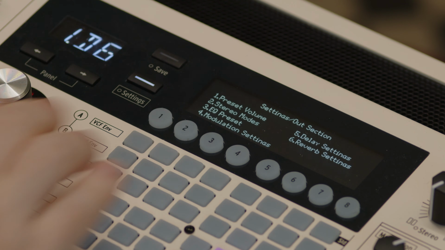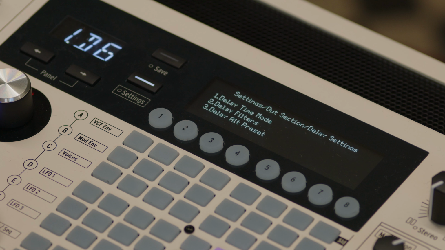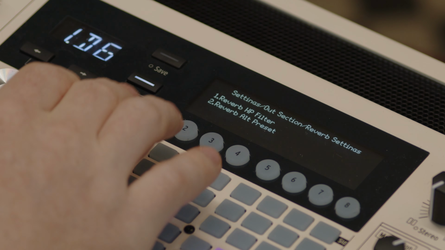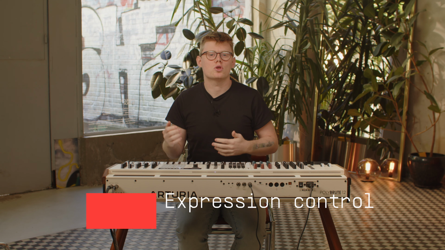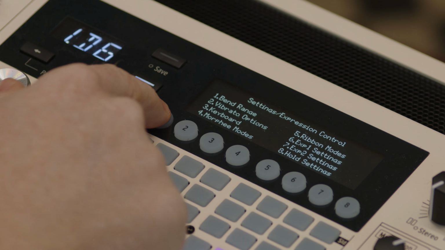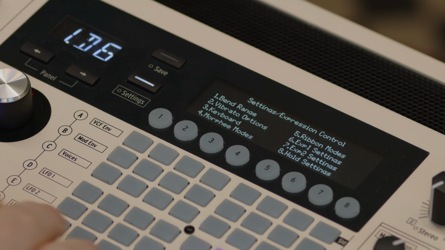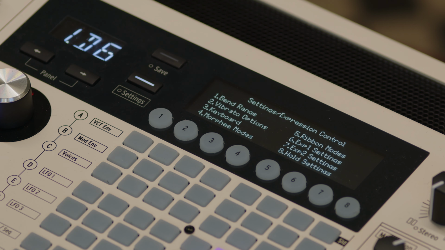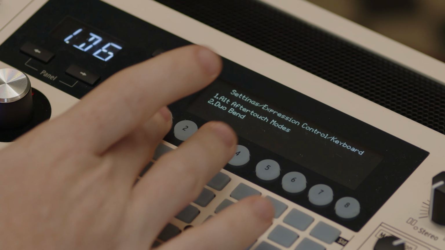For delay, options include time mode, filters, and alt preset selection, while for reverb, you can access its high pass filter and alt preset selection. In the expression control menu, we can choose the pitch bend range, vibrato options including its range or if it should follow LFO1 or a sine wave. There are alternate aftertouch modes, which we'll discuss in a separate episode.